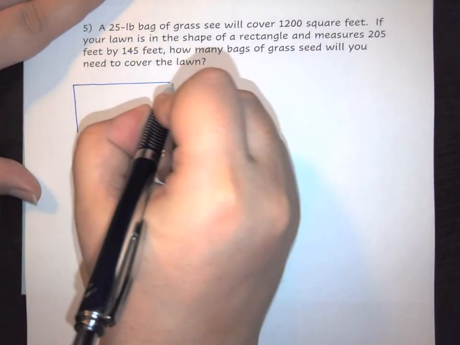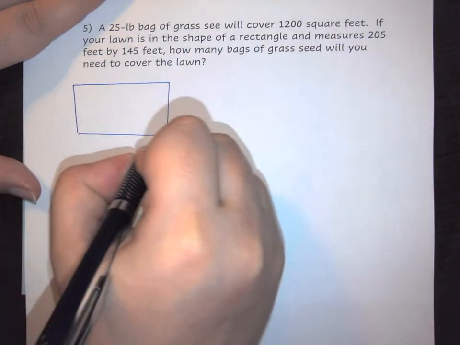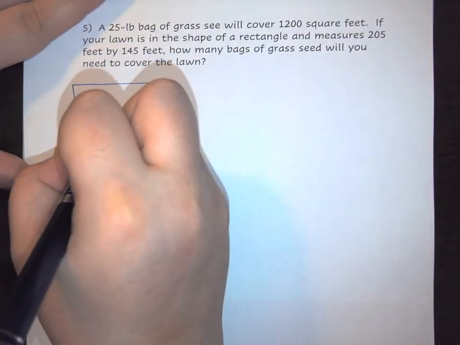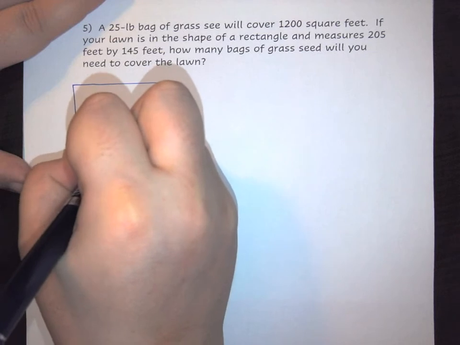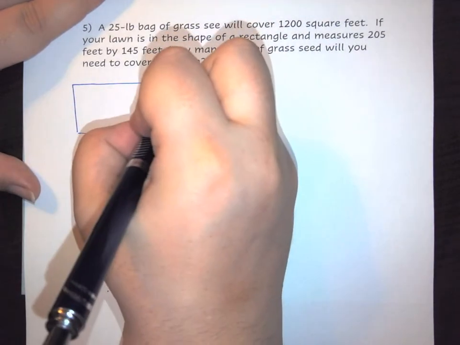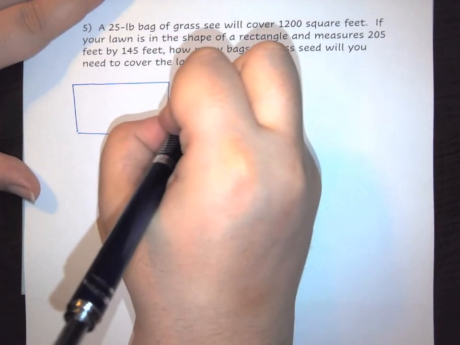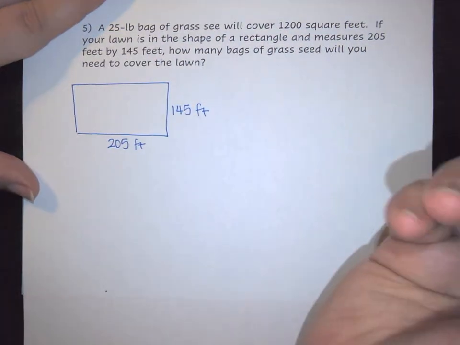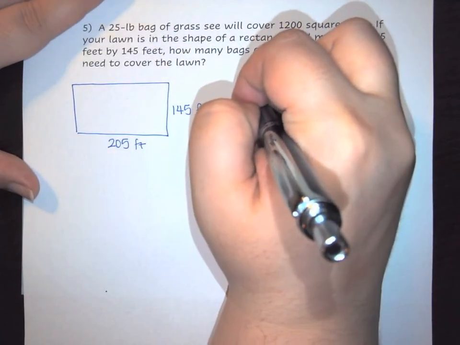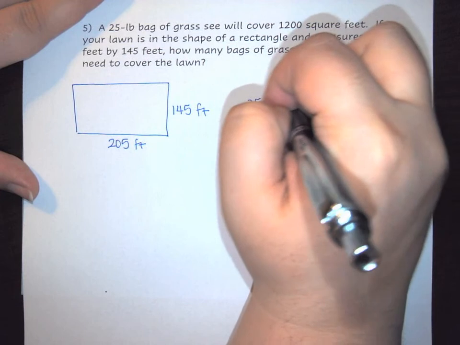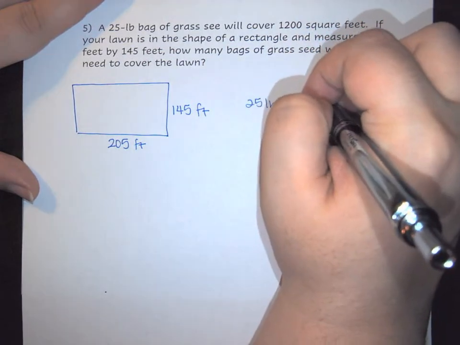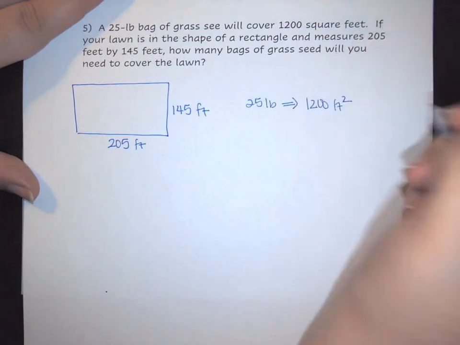I have this rectangular lawn here, with measures of 205 feet by 145 feet. And I also know that a 25-pound bag is going to cover 1,200 square feet of lawn.